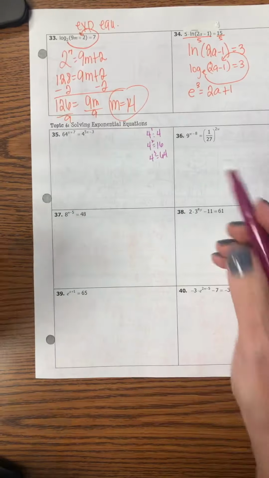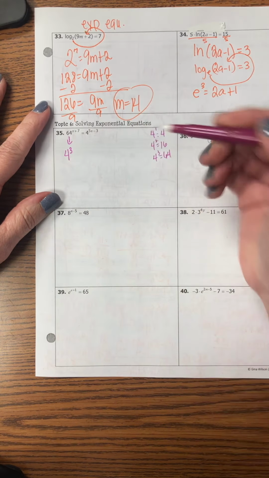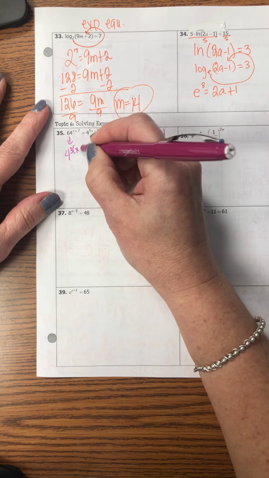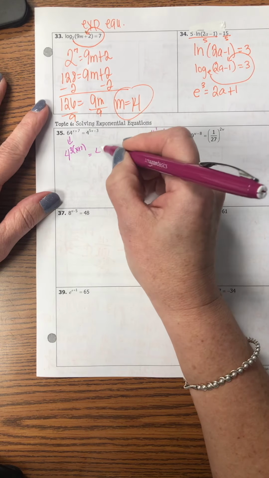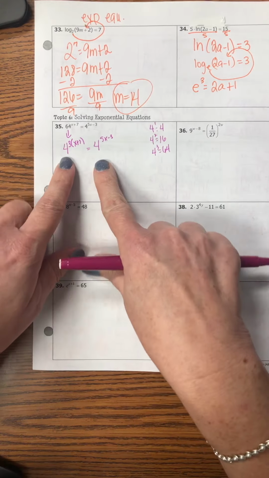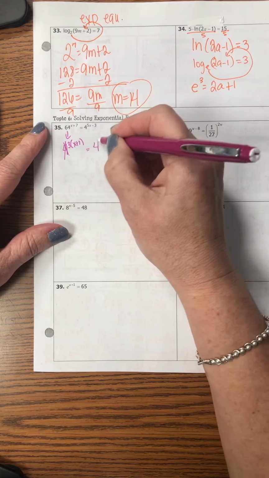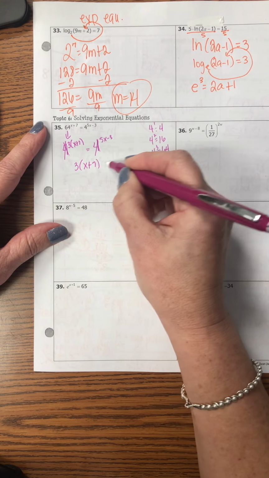So change 64 into 4 to the third power, but 64 had an exponent, so let's multiply times x plus 7. And this one is already base 4. So now I have base 4 equal to base 4. If you have the same base, you can drop those bases and you can solve the equation that's left.